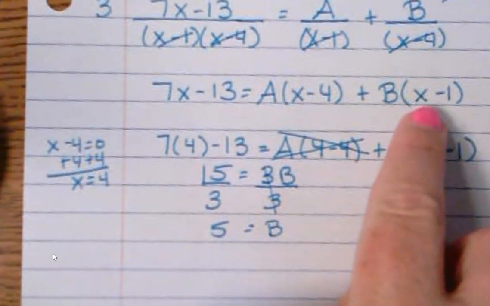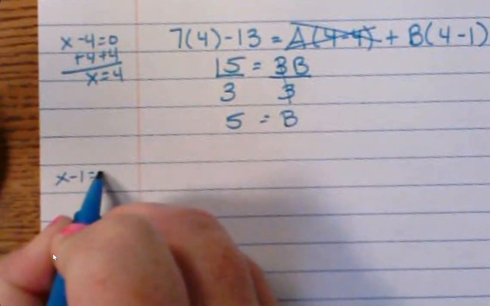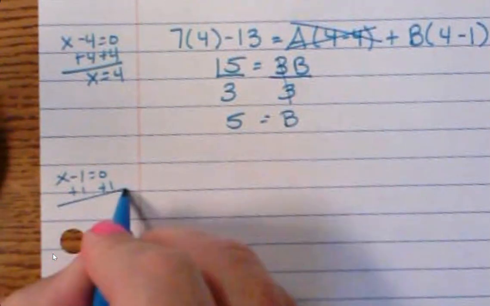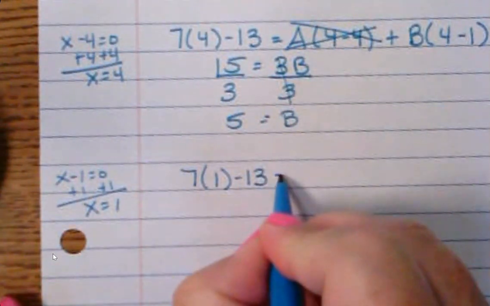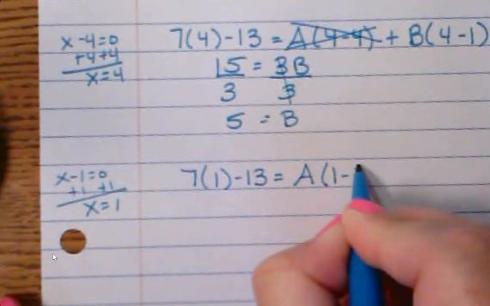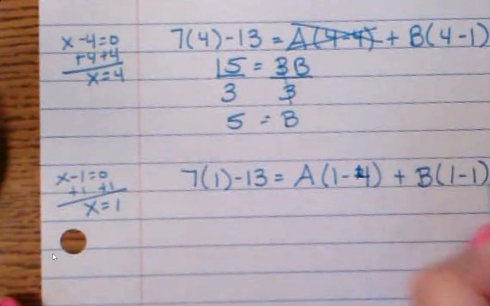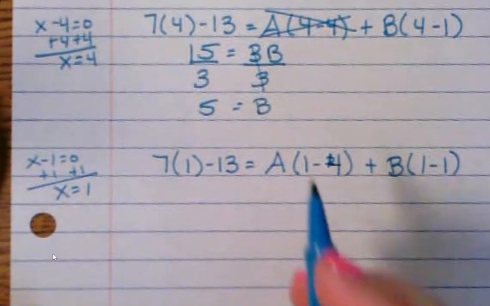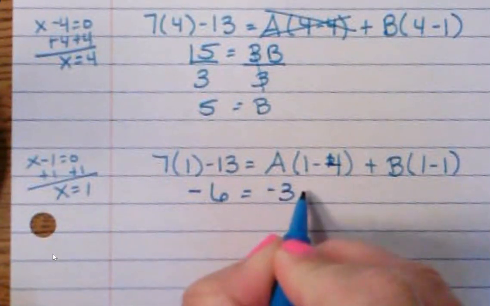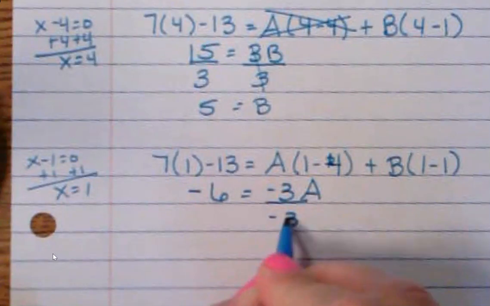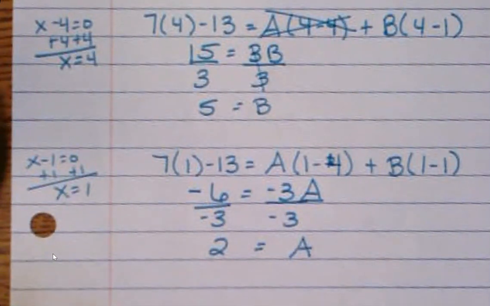We're going to repeat that process now for x minus 1. So x minus 1 equals 0, add 1, so x equals 1. So 7 times 1 minus 13 equals a times (1 minus 4) plus b times (1 minus 1). So 7 minus 13 is negative 6. This is negative 3a. Divide by negative 3, and a equals 2. Okay.